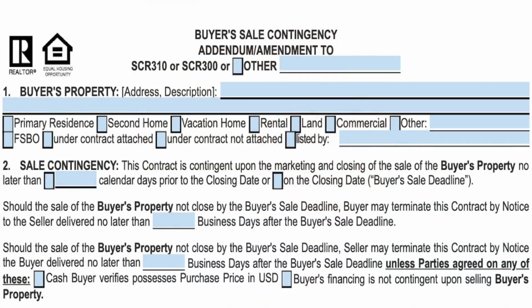And then there's a whole bunch of check boxes there. Most of the time we see the primary residence checked off, or you see it for sale by owner, and we see whether it's under contract or it's not under contract. And then you obviously have another box with a line that says listed by. So those are pretty self-explanatory, not a whole lot to discuss there. Where it gets a little bit confusing is number 2 on the sale contingency.